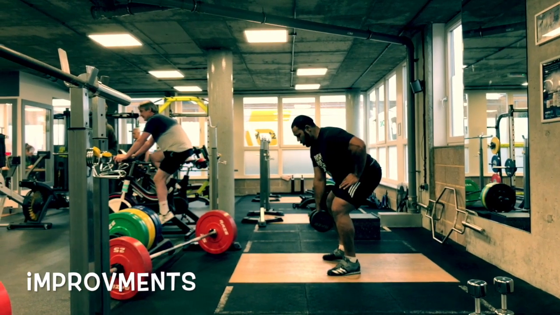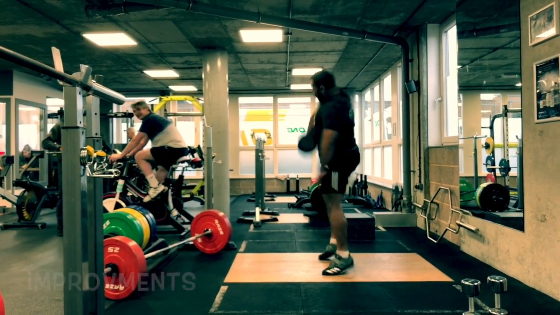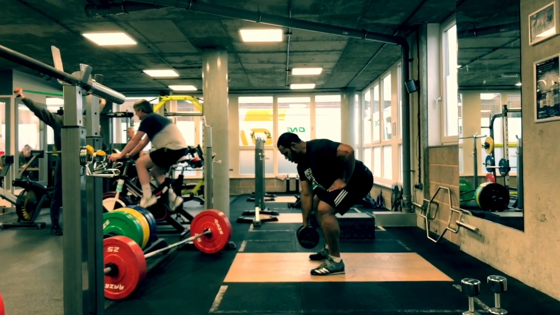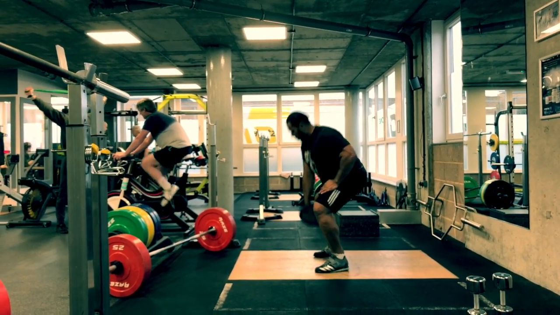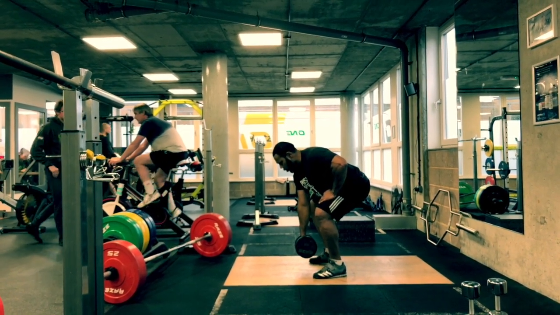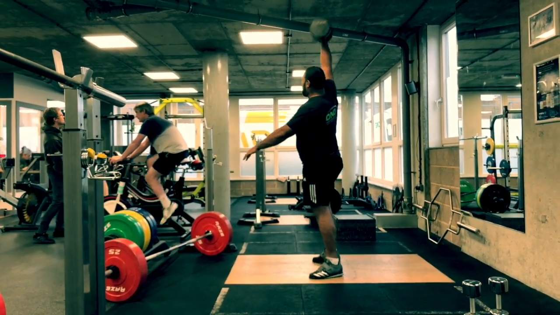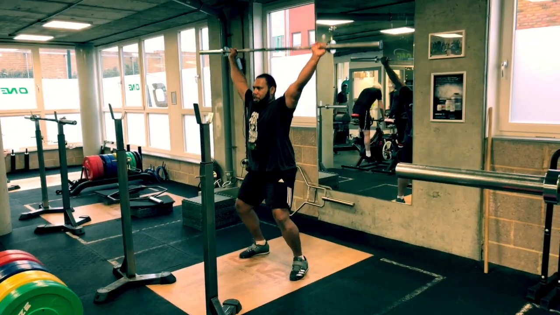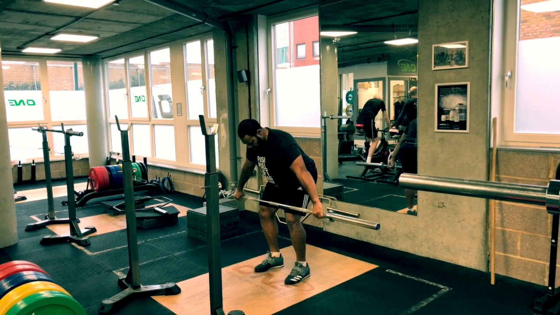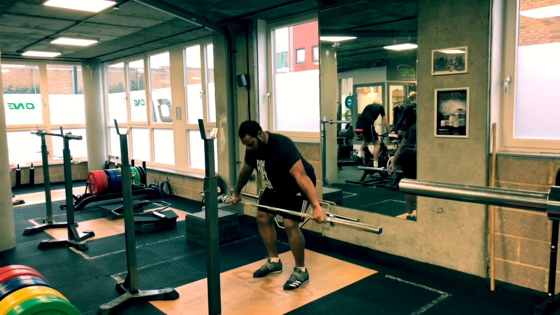By breaking down the skill of the dumbbell snatch into its various derivatives, subject 3 has enabled himself to actually learn how to perform the skill more efficiently, therefore showing that this was a lack of skill and not that of capacity. Here subject 3 performs the hang snatch successfully for the very first time.